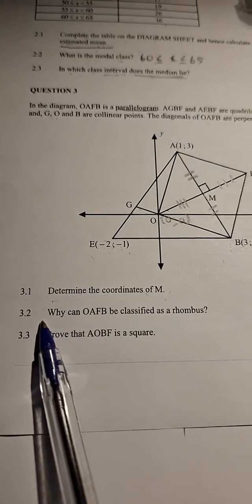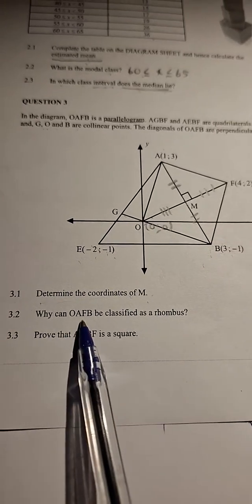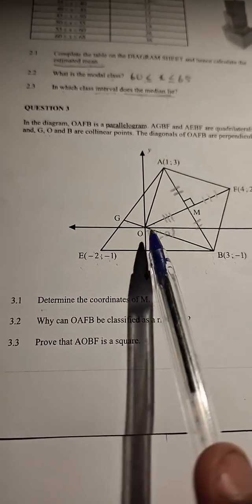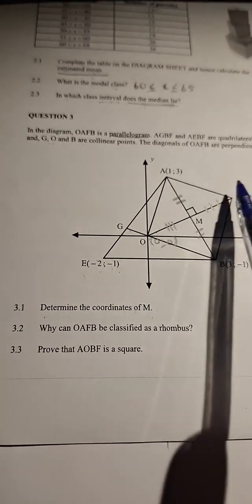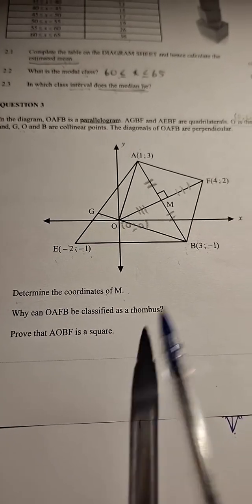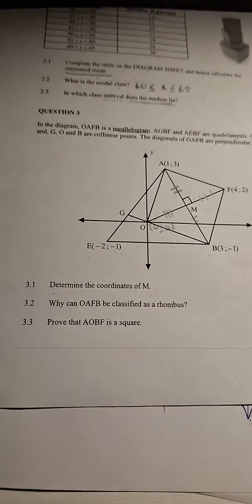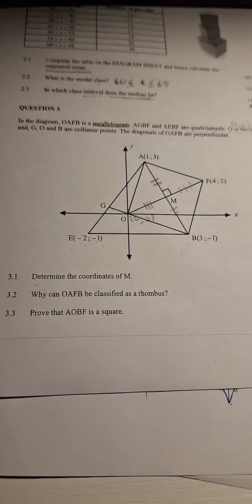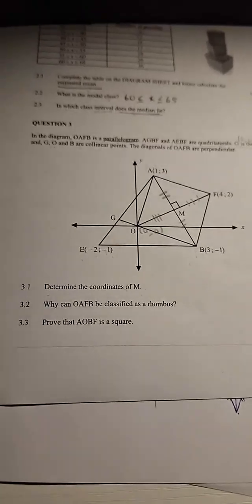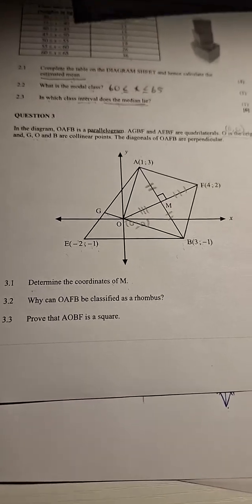Let's go on. 3.2. Why can OAFB be classified as a rhombus? Remember, OAFB, we are told, is a parallelogram. But now, why can we classify OAFB as a rhombus? Now, this goes back to something very important that we need to note about the properties of a quadrilateral.